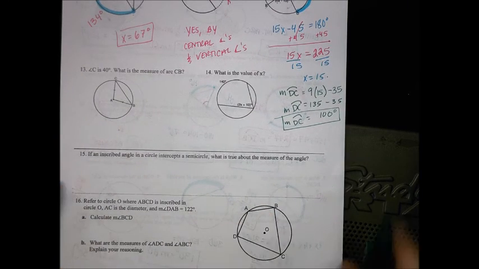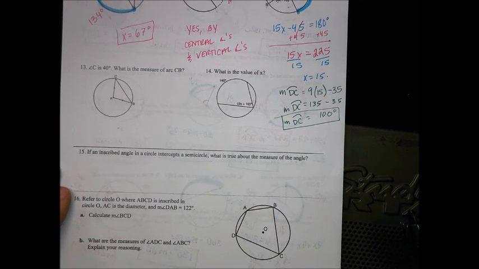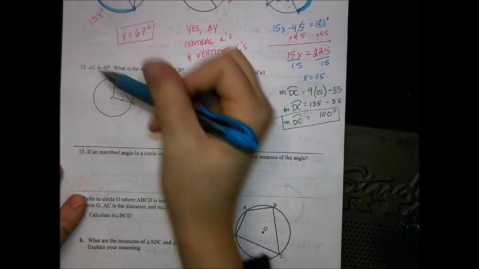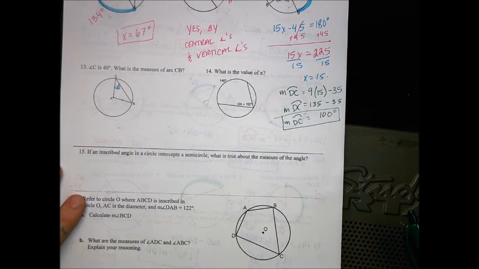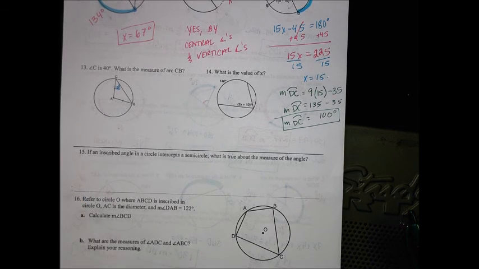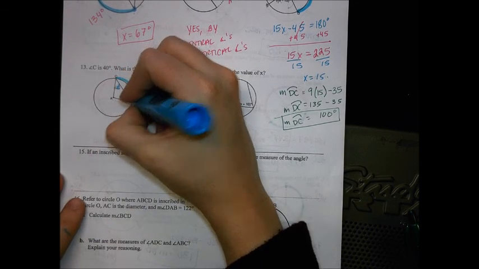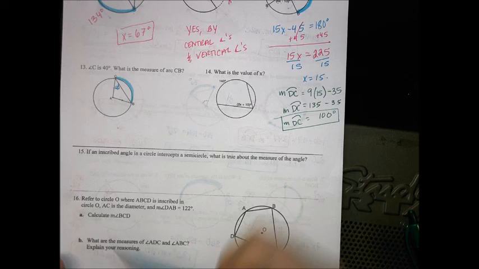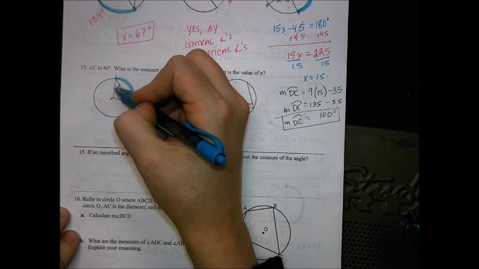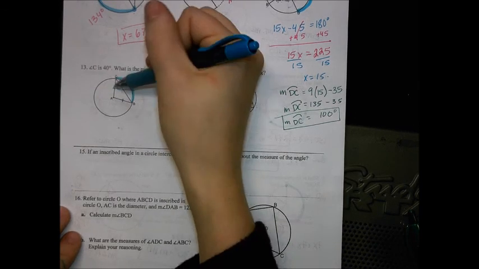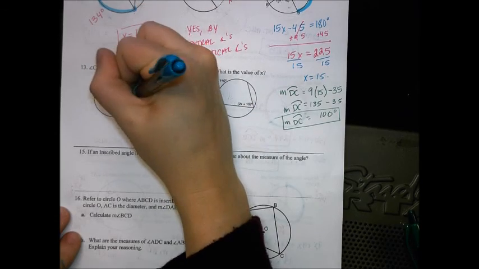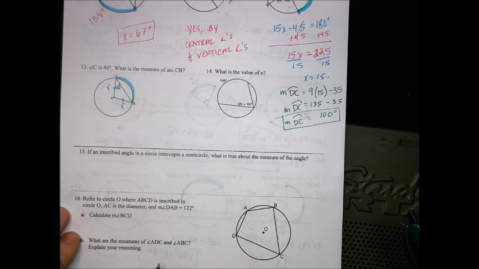Number 13. Angle C is 40 degrees. What is the measure of arc CB? So I want to find this measure here. Well, it's shown that these two sides are congruent to each other that make this triangle, which means it's an isosceles triangle. We also know those two sides are congruent because they're each a radius of a circle, and the radius is the same all the way around the circle.